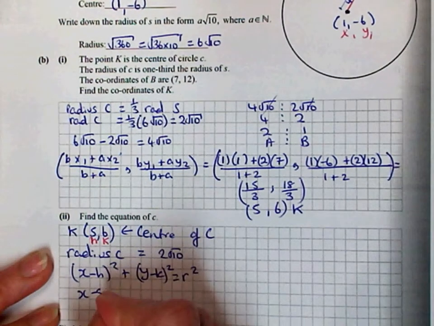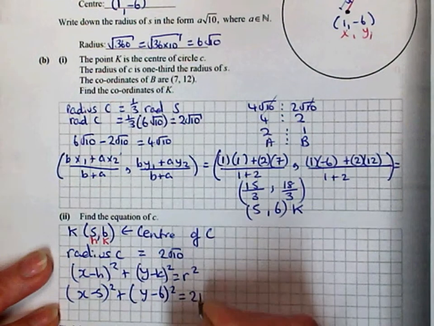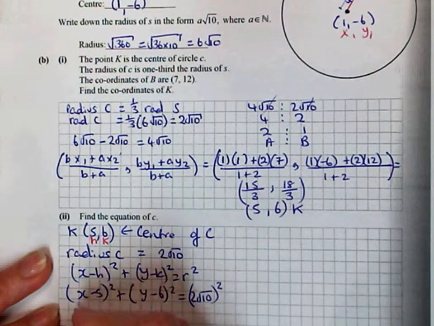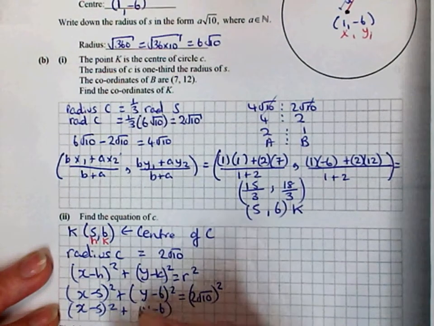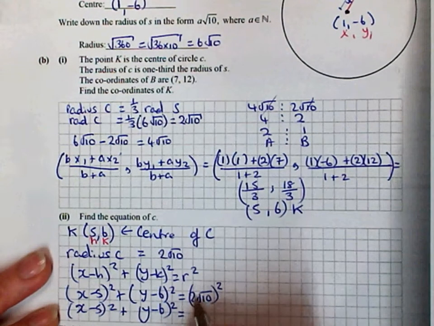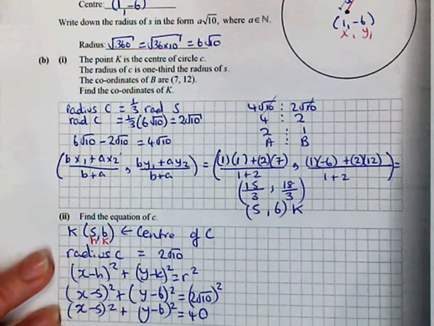So it's (x - 5) all squared plus (y - 6) all squared is equal to (2 root 10) squared. So it's (x - 5) squared plus (y - 6) squared. And you have 2 squared, which is 4, 4 by 10, which is 40. And that is the equation of the circle C.